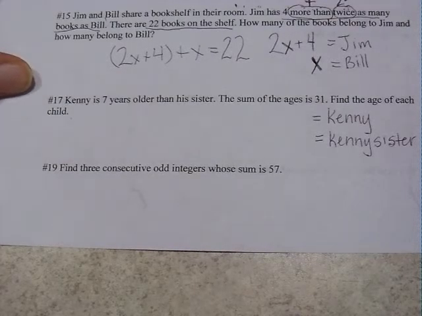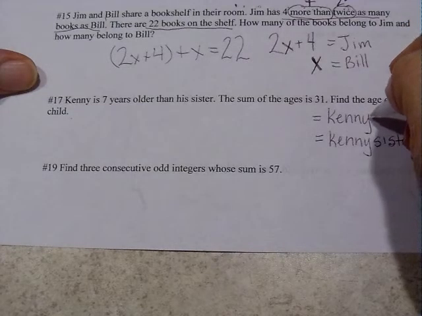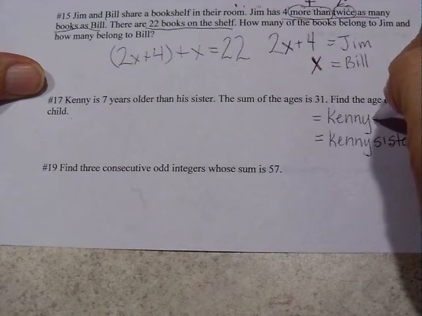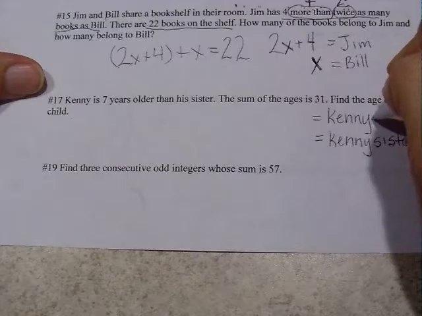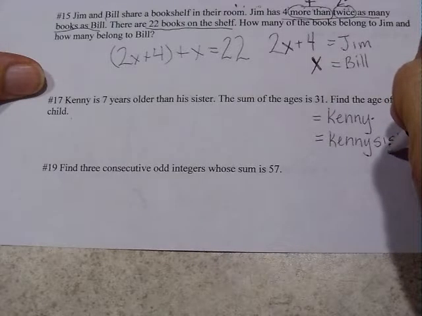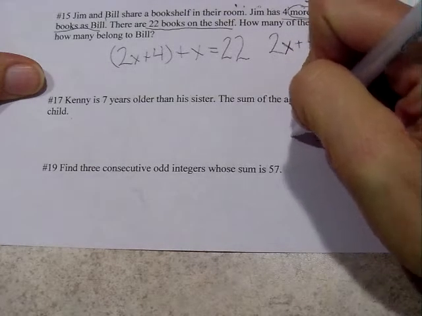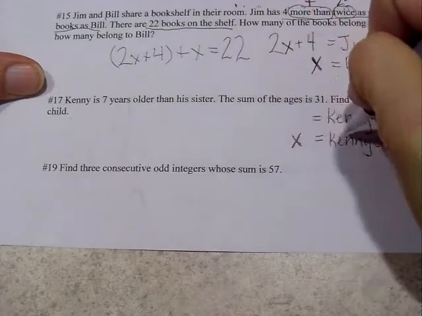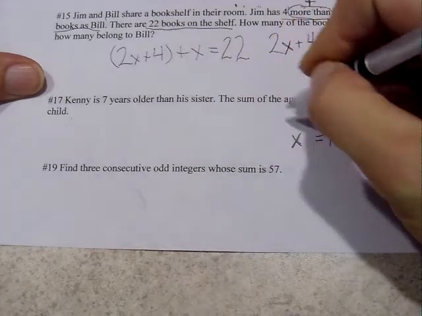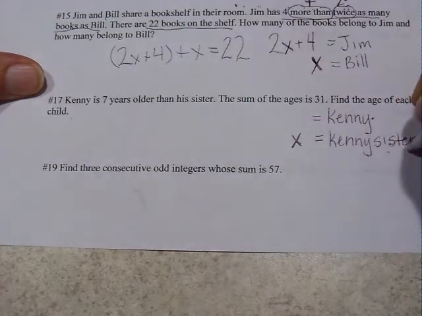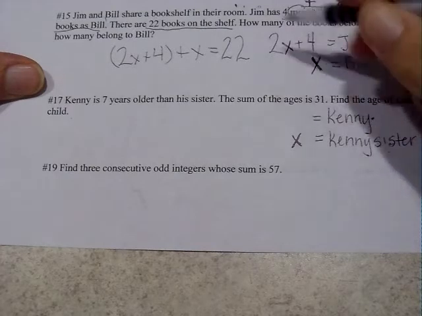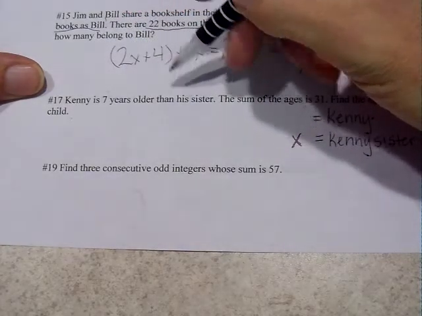All right, Kenny is 7 years older than his sister. So, Kenny is 7 years older. So if we go back to his sister, because we're comparing Kenny to his sister, let's make his sister the variable x. Okay, because there's no comparisons to her, so that's the logical one to use your variable x on. So now we're going to compare. Now Kenny is 7 years older.